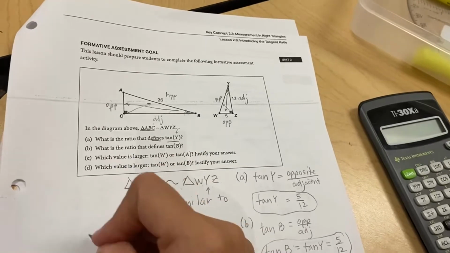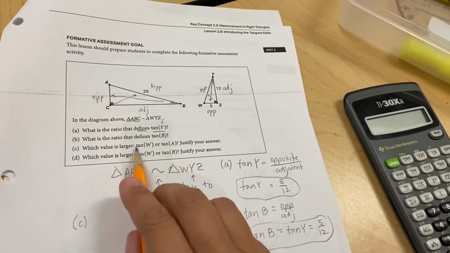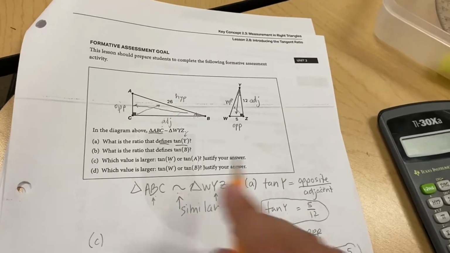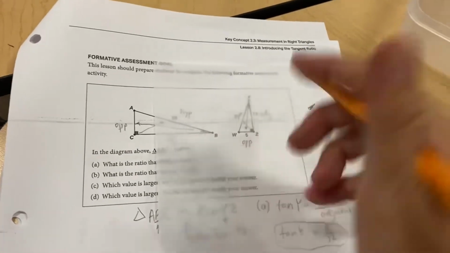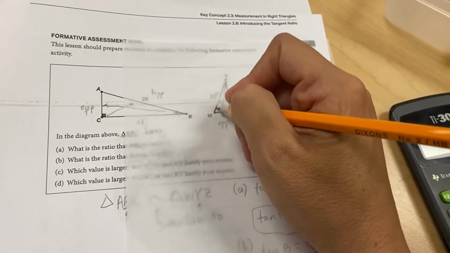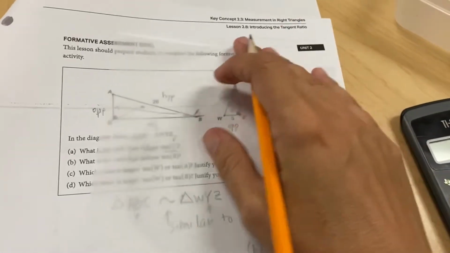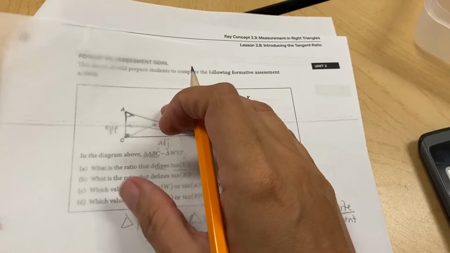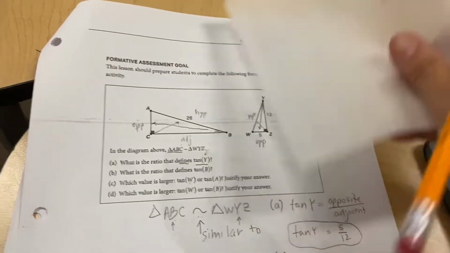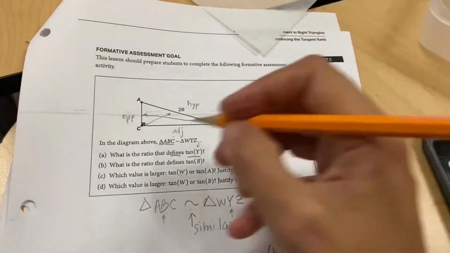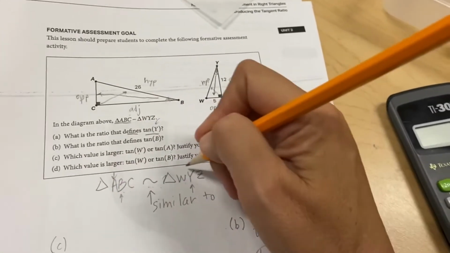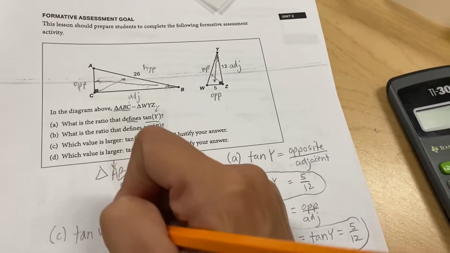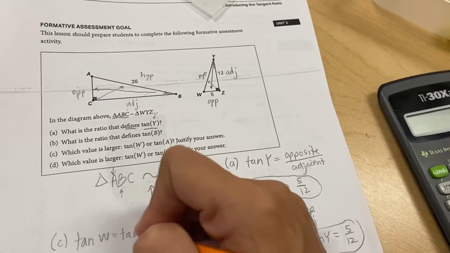See which value is larger, the tangent of W or the tangent of A? Well, the tangent of W, let's just trace W here, and A are the same. Those angles are the same because A and W are both listed first. So those 2 angles are the same. So the tangent of W should equal the tangent of A.